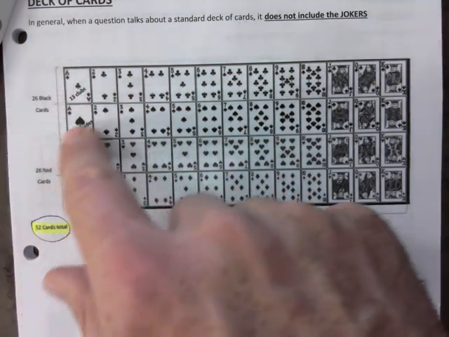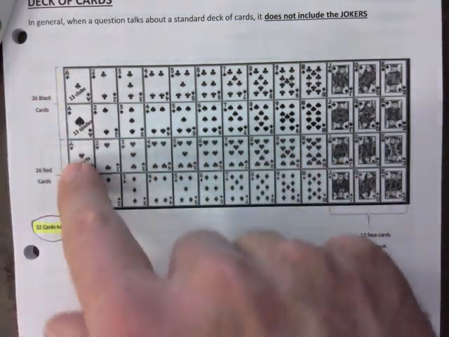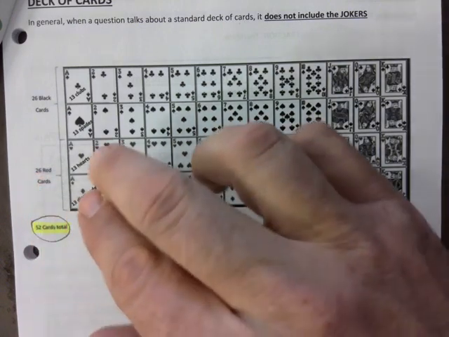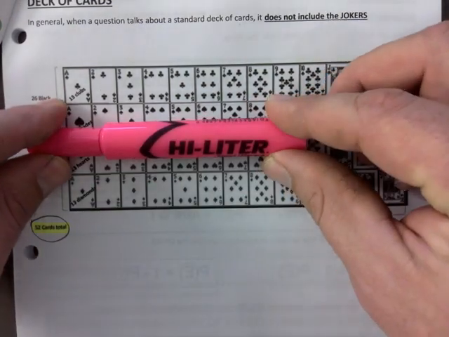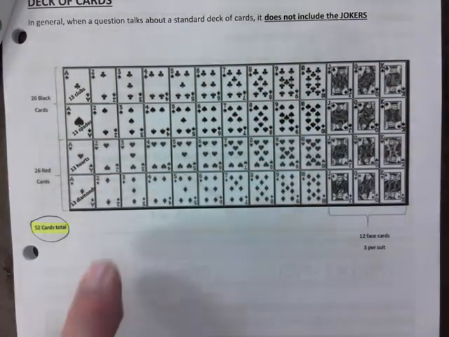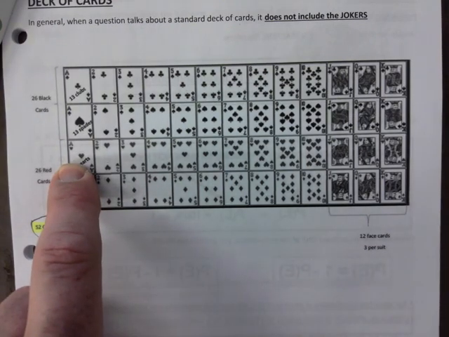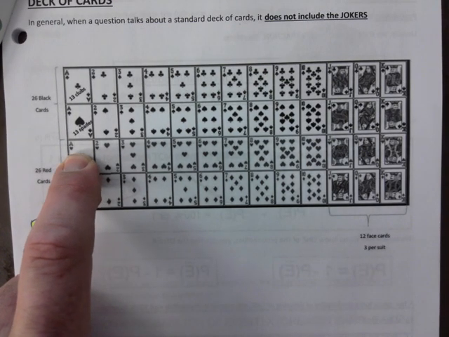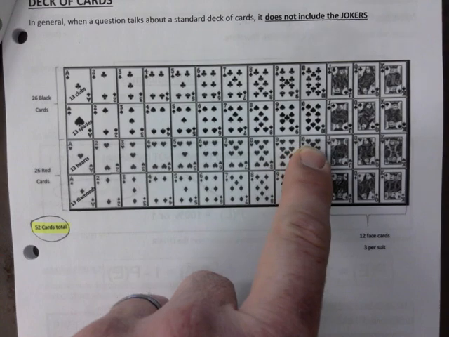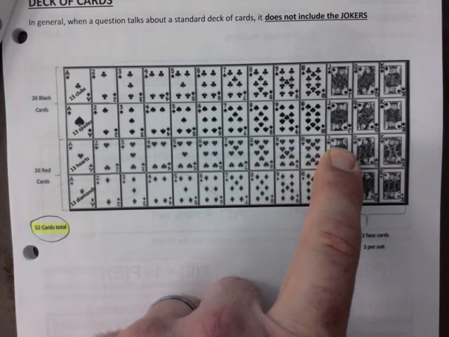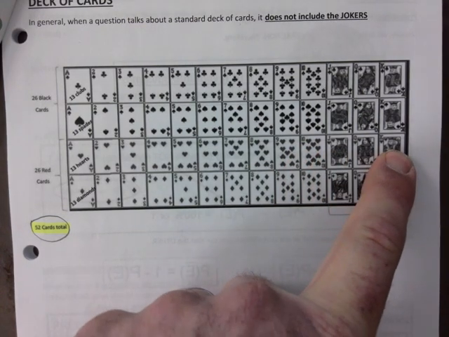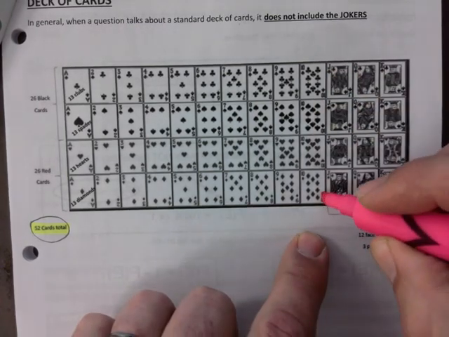Half of them are black cards and half of them are red, okay? So you kind of split the deck in half by doing that. And it always goes ace, so that's kind of like your 1, right? Ace, 2 to 10, and then it goes jack, queen, king. And these ones at the end here are called face cards.